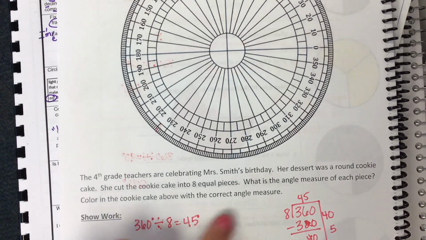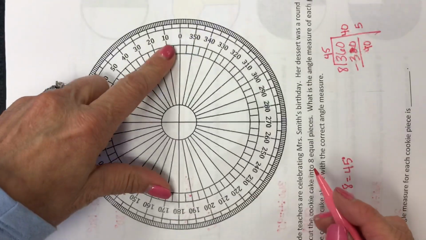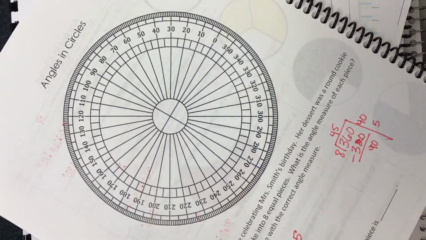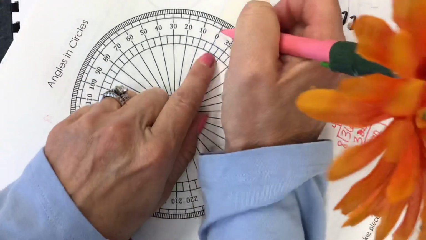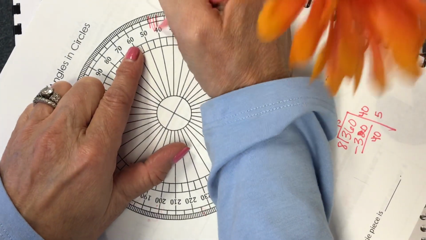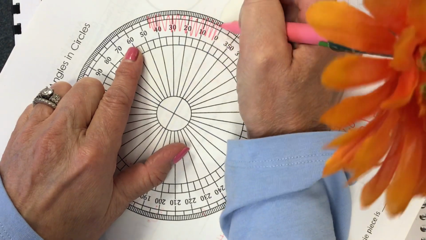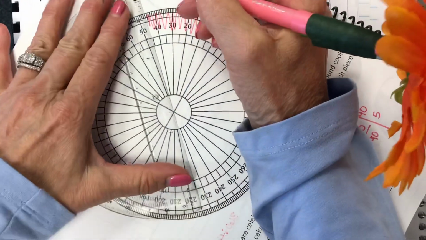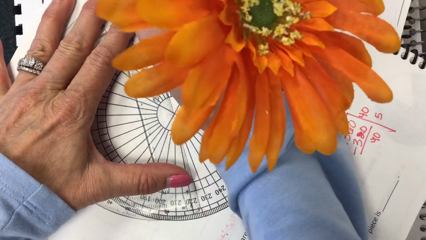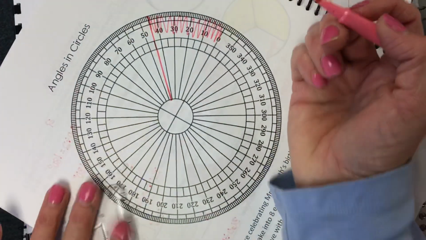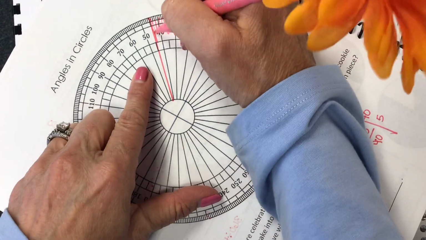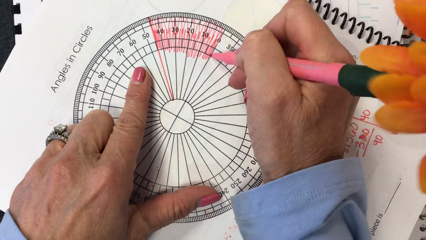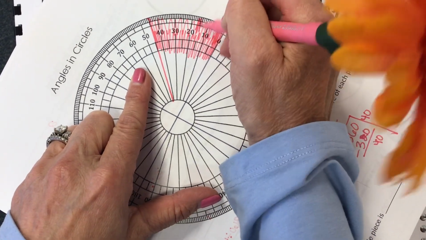Now, it says color in the angle measure. You want to start at 0. I'm pointing this out because you're going to do the next one with a partner. So you want to start with 0 and go to 45 degrees. Now, look. When you get to that 45, use a straight edge and make that nice and straight. Use a straight edge there so you know where to color to. Okay? Now, I'm coloring this in quick, but when you do the next one, you're going to take your time and color it neatly.